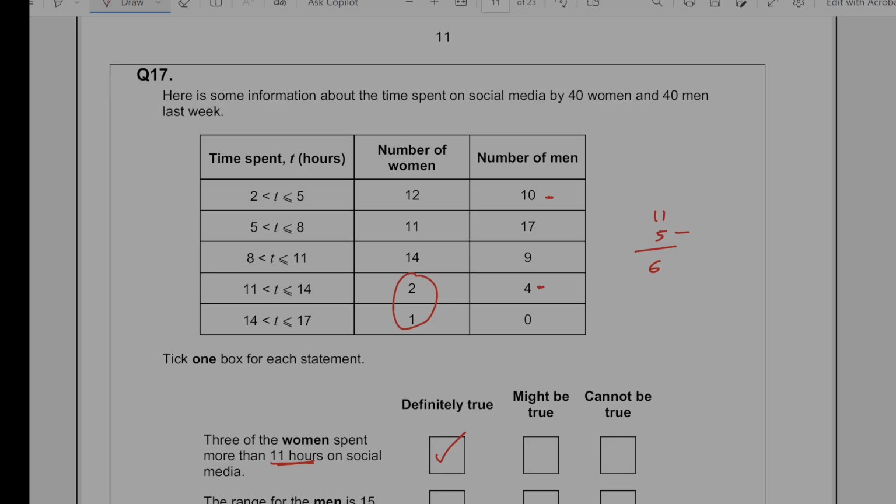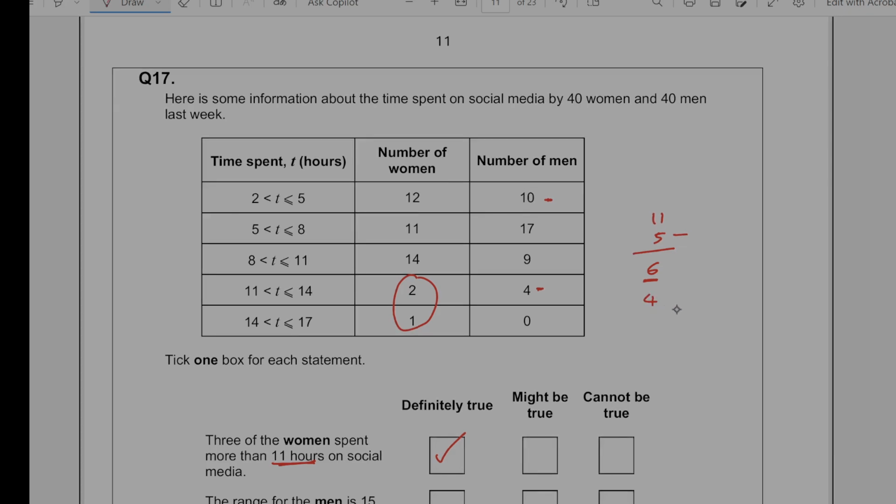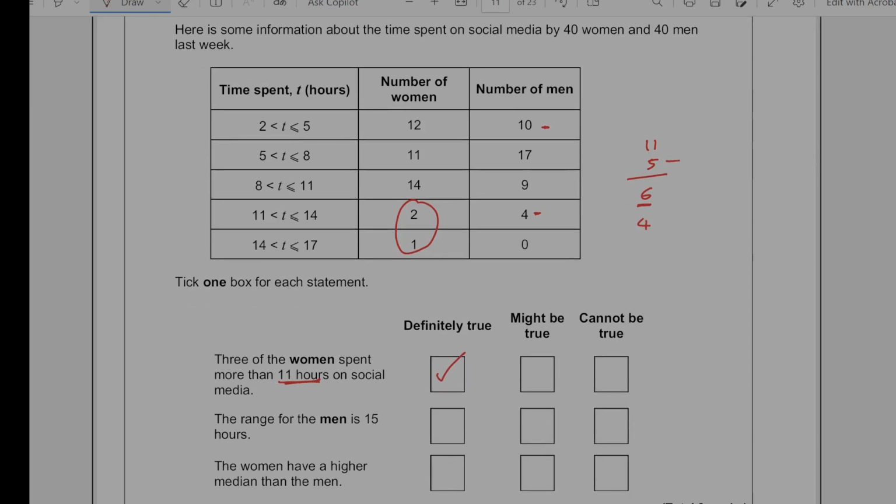The range for the men is 15 hours. So that's what the minimum the range could be. The maximum that the range could be would be 14 take away 3. So I would say that that cannot be true. The smallest that the men could be would be 6. The largest that the men could be is kind of arguable, but 12. So it's got to be bigger than 12. So it cannot be true.